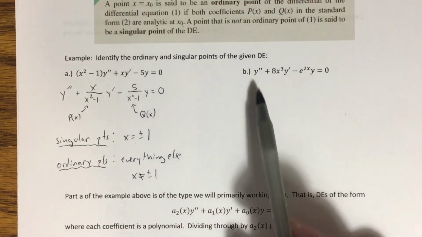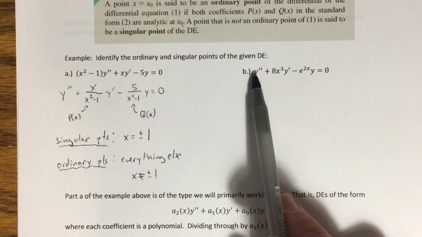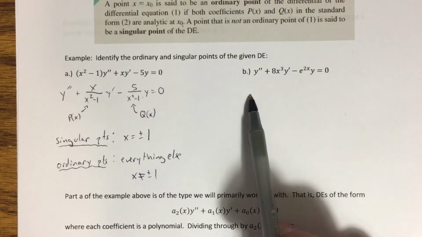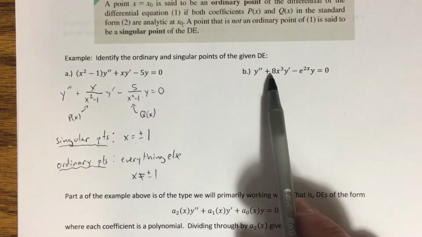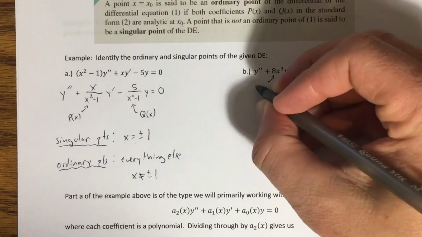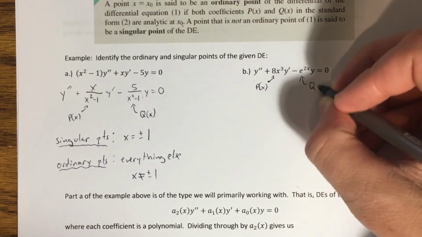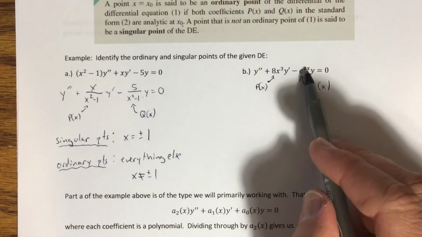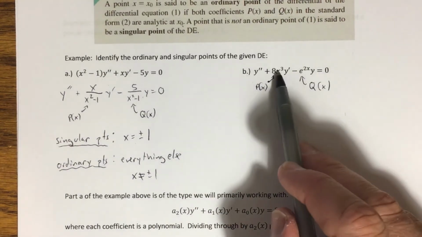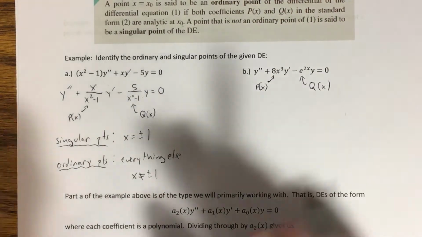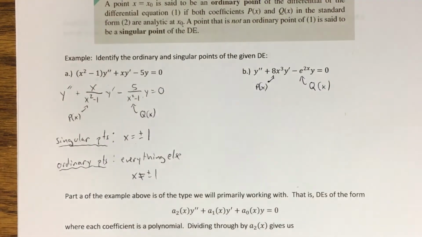You'll notice the second example is already in the form that we want it to be in. My coefficient on my y double prime term is already a 1. So that means p of x is 8x cubed. Q of x is negative e to the 2x here. Both of those functions are defined everywhere. And polynomials and exponential functions, like we said, have the same sort of property as rational functions.